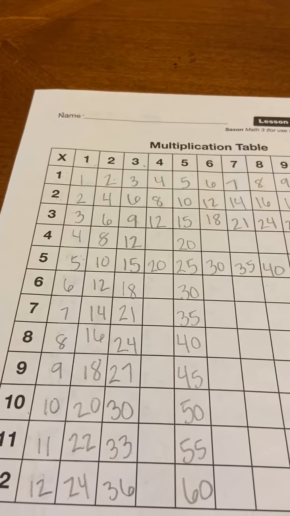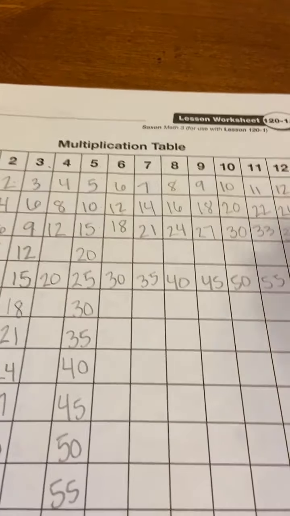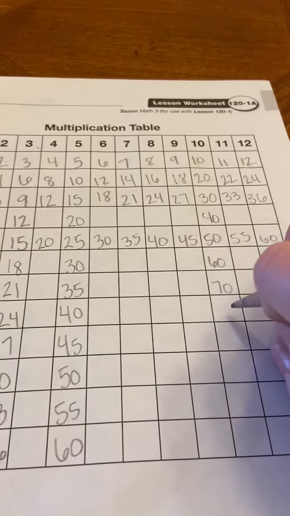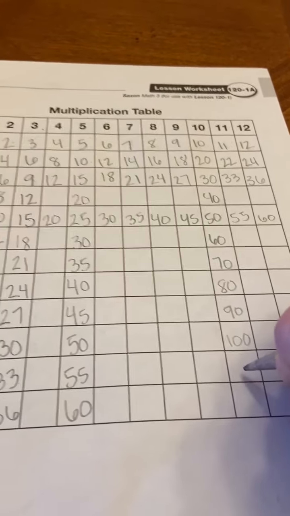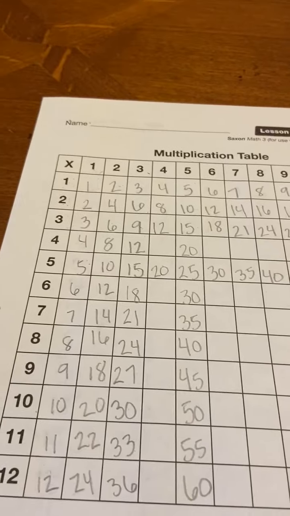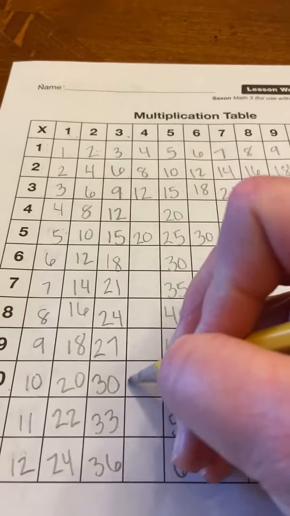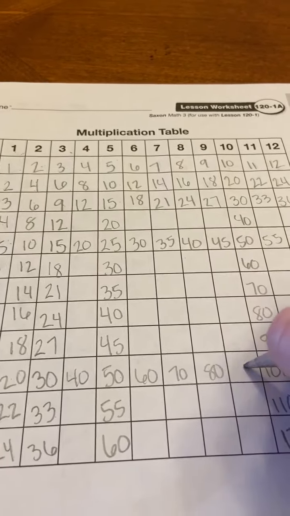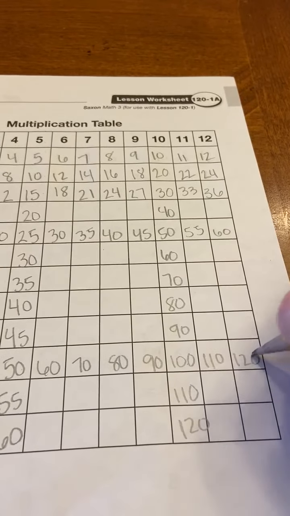Okay, let's move over and do the 10's. So 10, 20, 30, 40, 50, 60, 70, 80, 90, 100, 110, and 120. Okay, and let's do the same thing going the other way. So 10, 20, 30, 40, 50, 60, 70, 80, 90, 100, 110, 120.